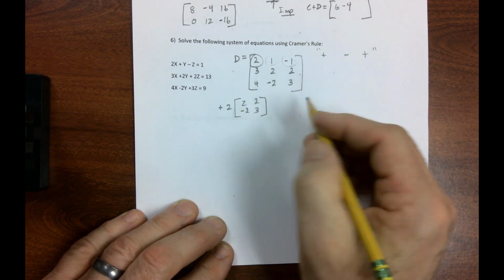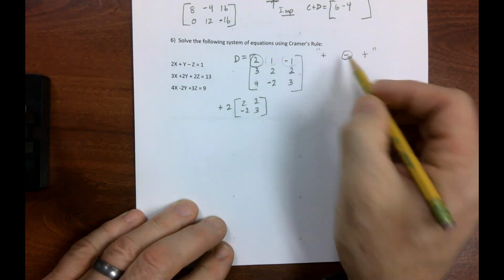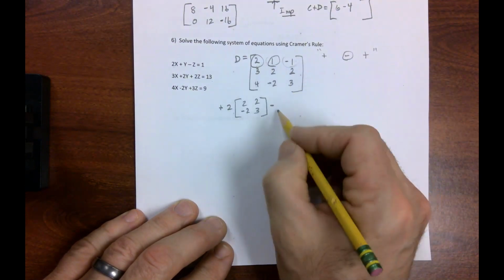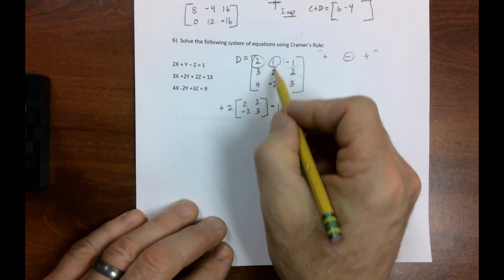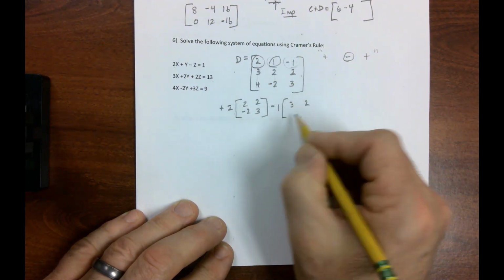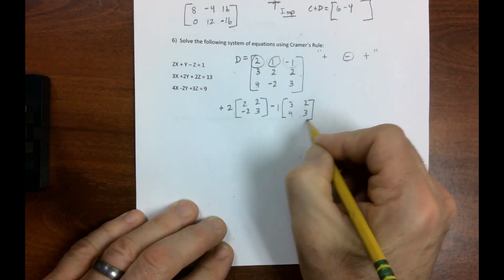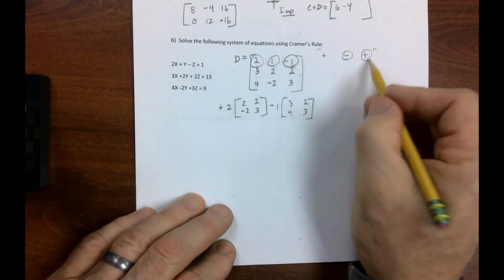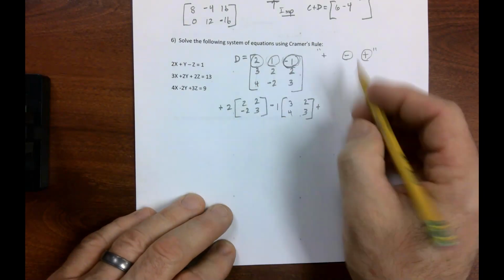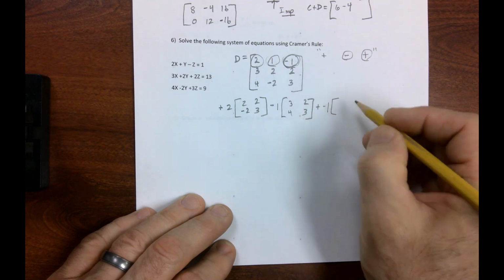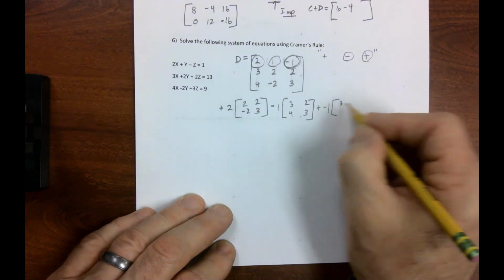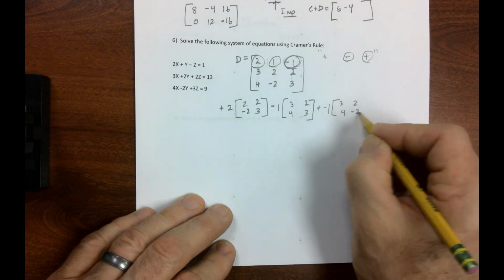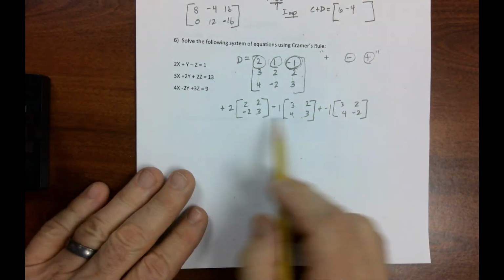At any time, any one of us can make a small mistake. Minus, take that 1 out, line, 3, 2, 4, 3. Now we're going to take then it goes plus, we take that out, line, 3, 2, 4, -2. Now we got some 2 by 2s to figure out.